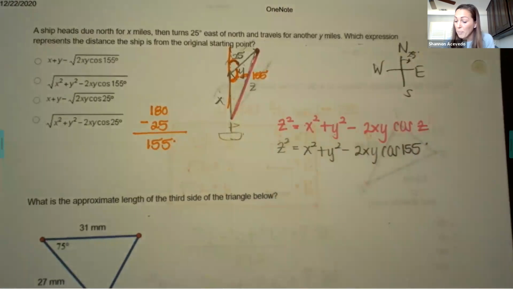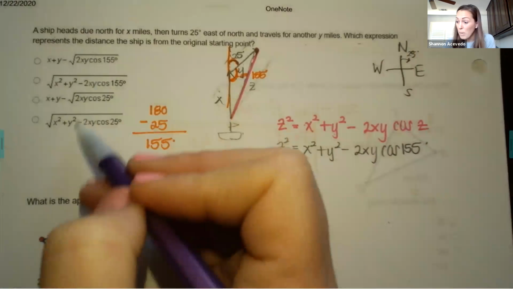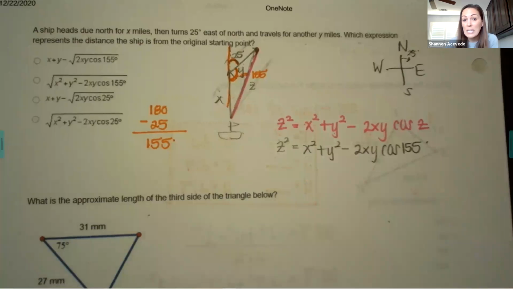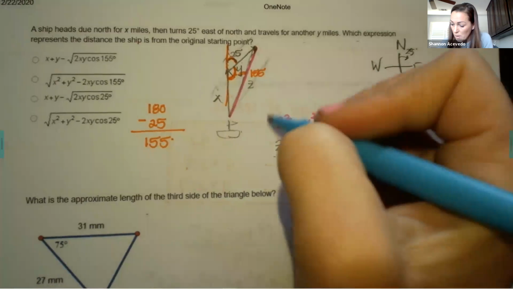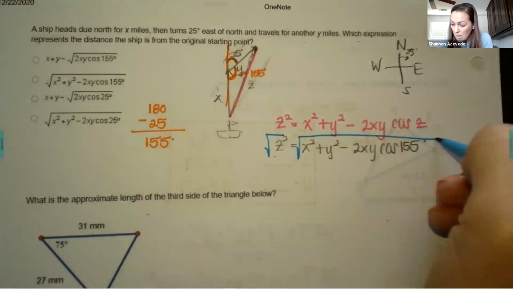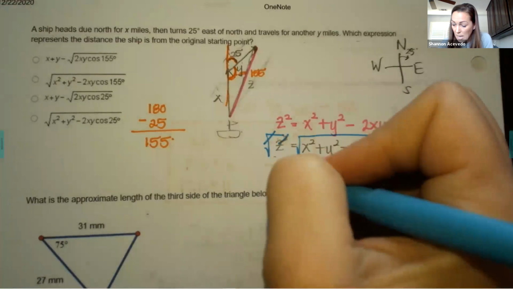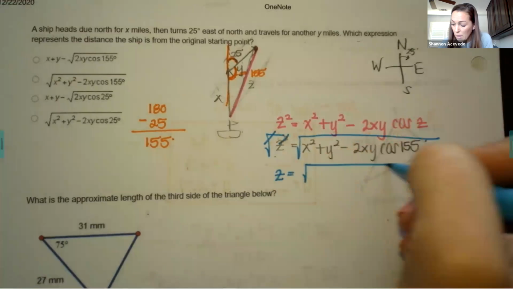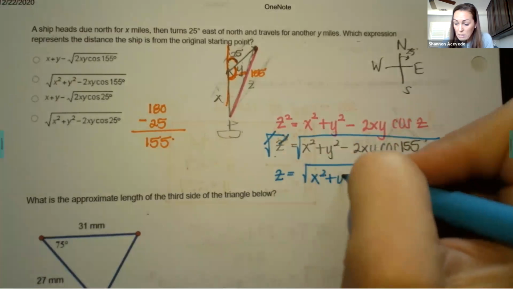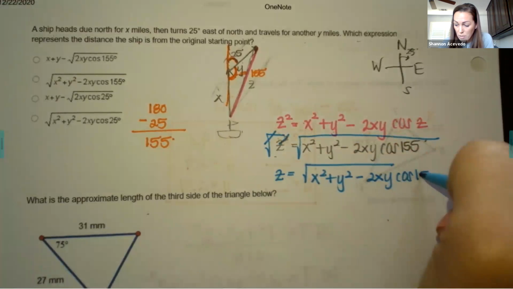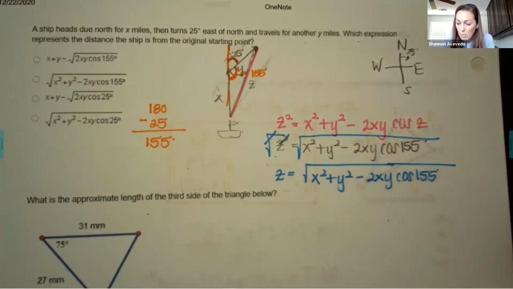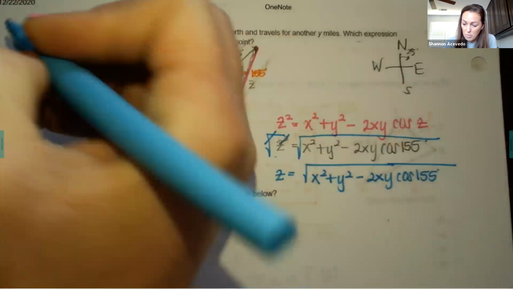But look, these don't match any of these. That's because this is still squared. So we would have to take the square root. What I do to one side, I do to the other. So that missing side is the square root of X squared plus Y squared minus 2XY cosine of 155 degrees. And when I look here, I match it up with this one right here.